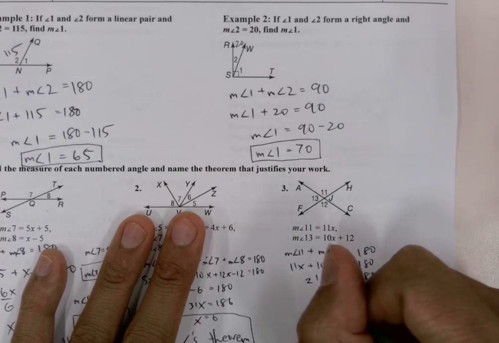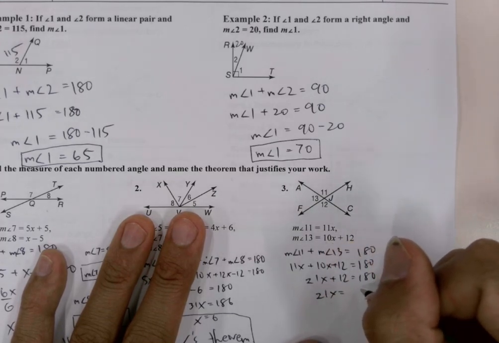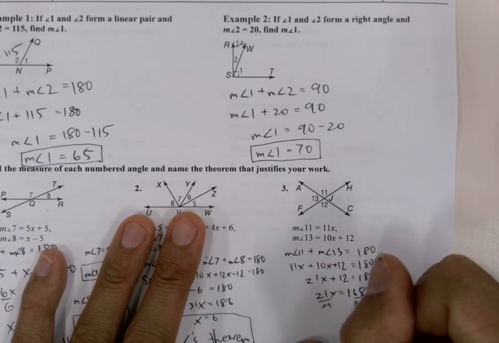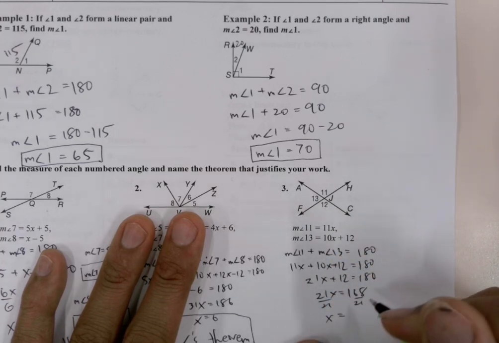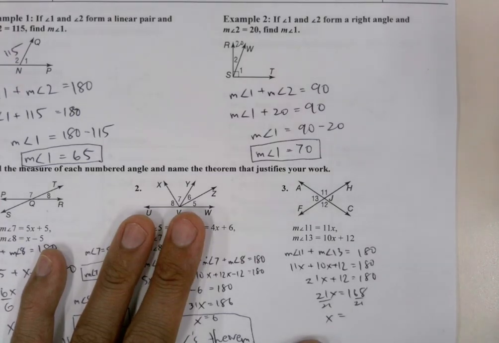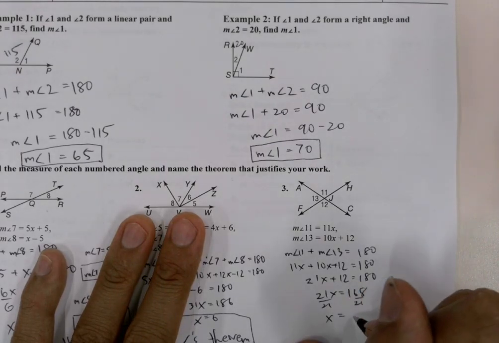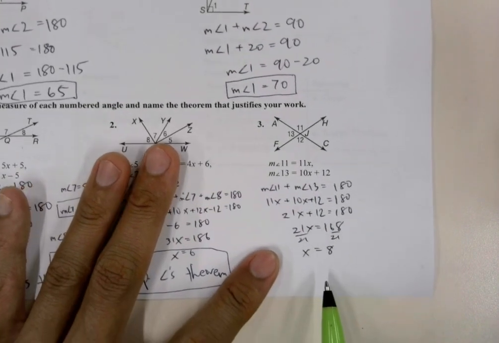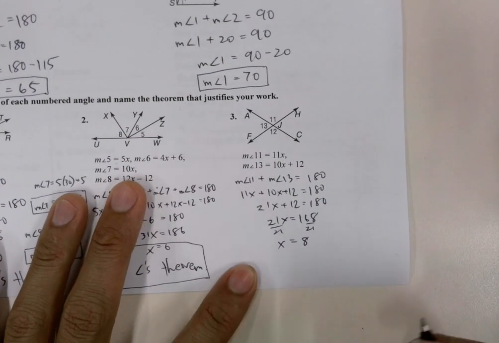Subtract the 12 from both sides. 21x is equal to 168. Divide by 21, and I get x is equal to, what is that? 168 divided by 21 is 8. So now I need to find my measure of angle 11 and my measure of angle 13.